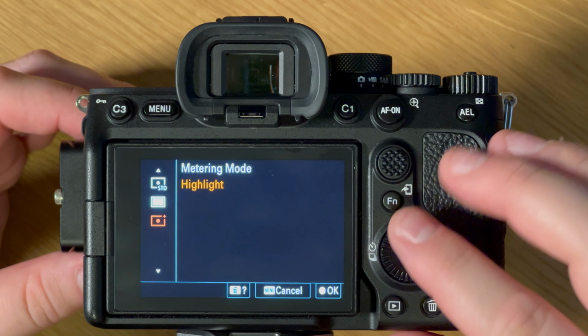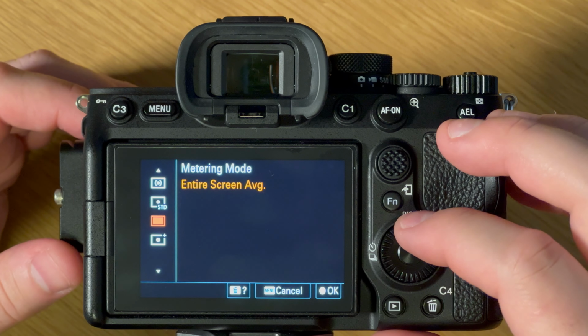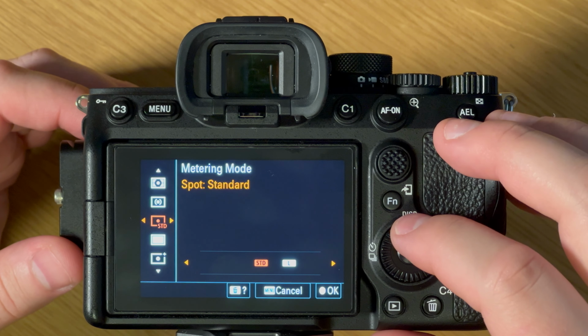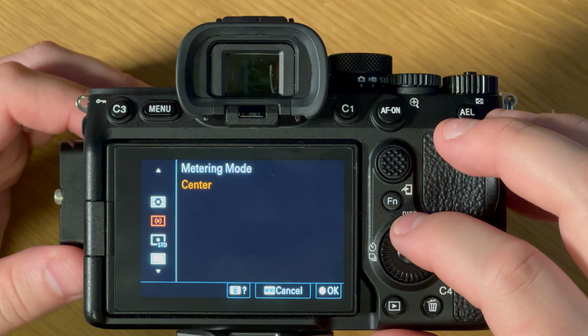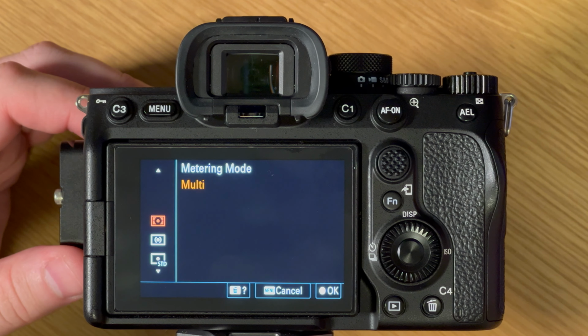But you have some options. You can do, in this case, highlights, entire screen, which I like, some sort of spot, either small or large, center weighted, or multiple different places.